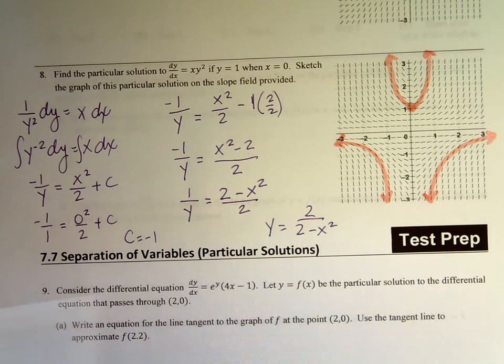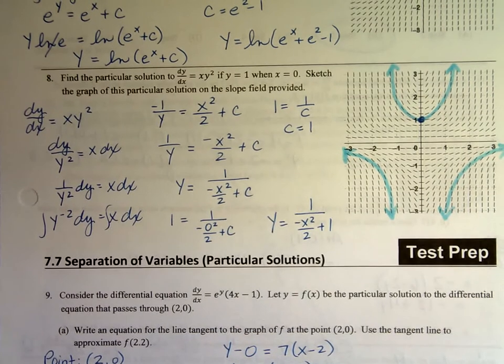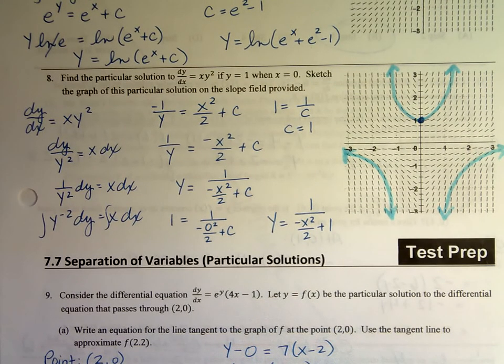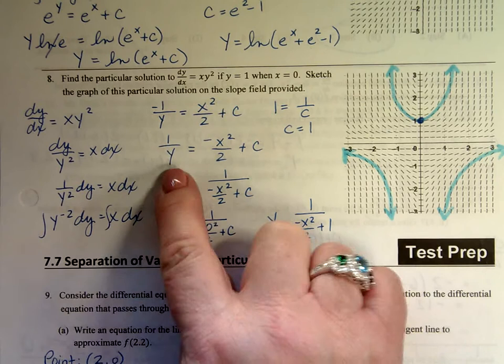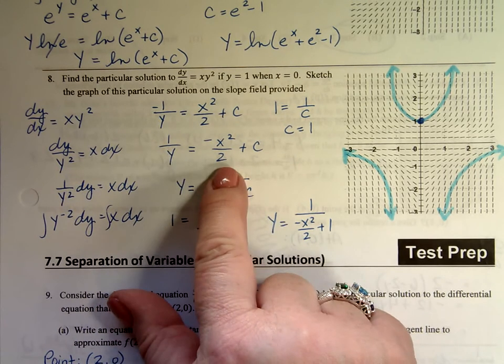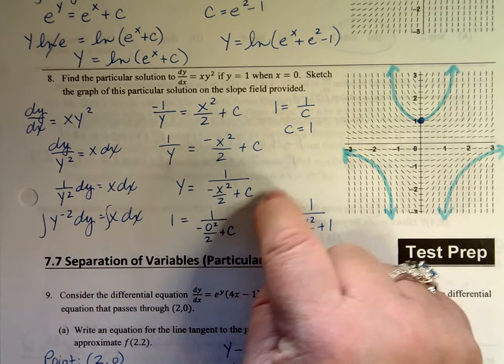Now, interestingly enough, I did this one differently when I did it on your practice problems that I have posted. So let me just show you real quick. I came down to this place right here, and instead of getting common denominators like we did, I kept going, and I figured out what C was.